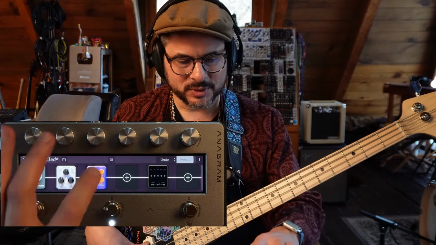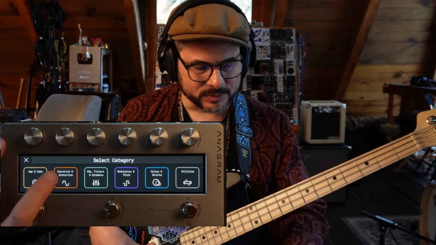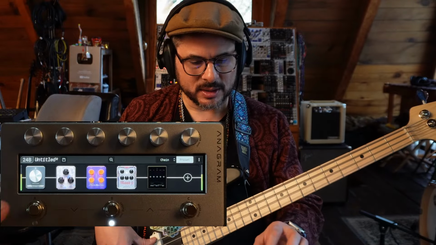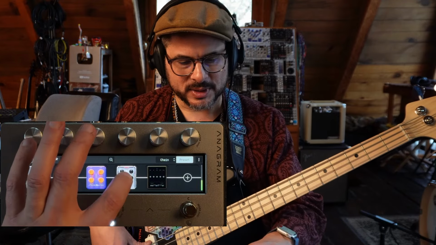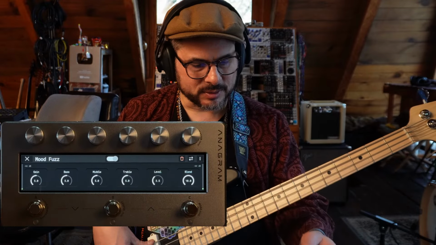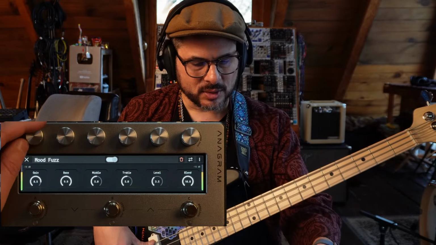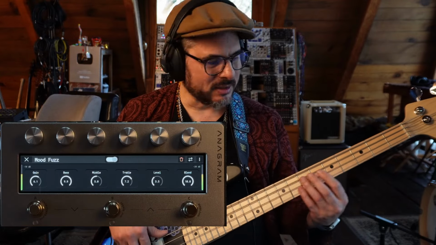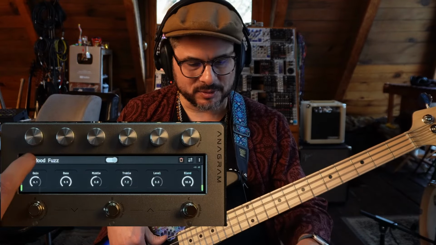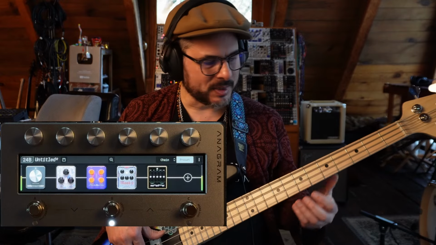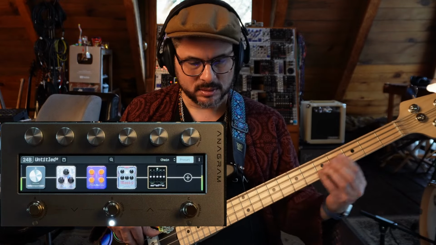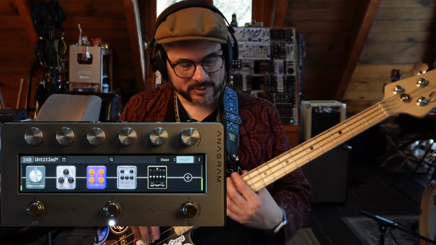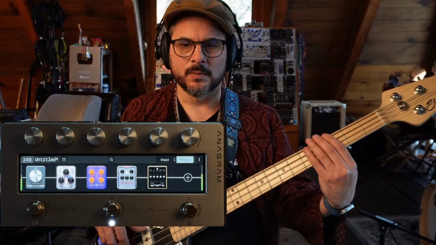So now let's move this filter up, and we're going to put the fuzz in there. So overdrive and distortion, and we're going to put the Mood 2 in there. And of course we can fiddle with the settings here, a little more treble to get even more harmonics that we can then cut with the filter. So now we can turn that filter back on. And now I don't have to play up here anymore. I can play.